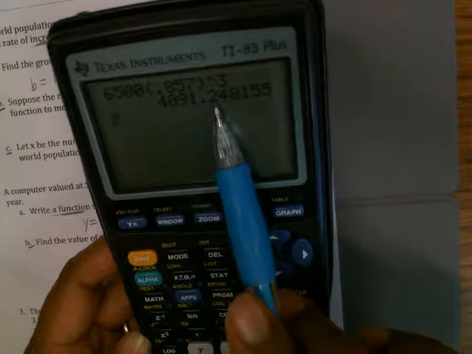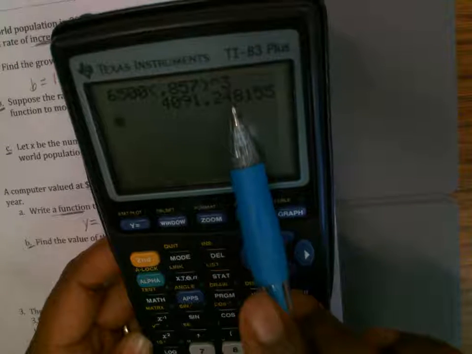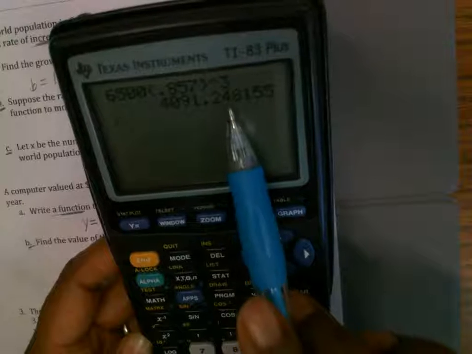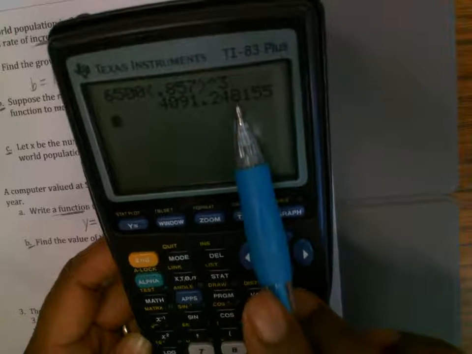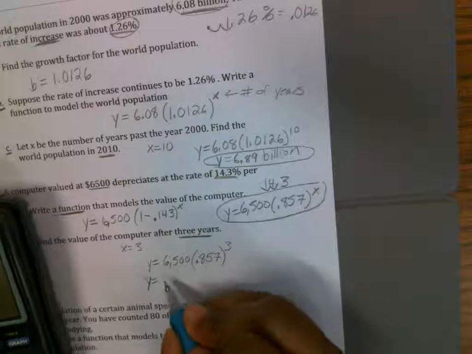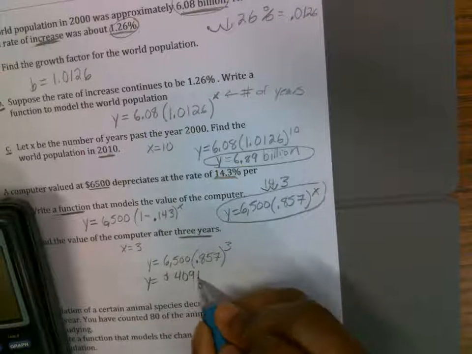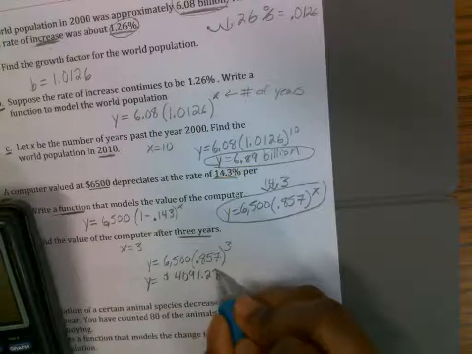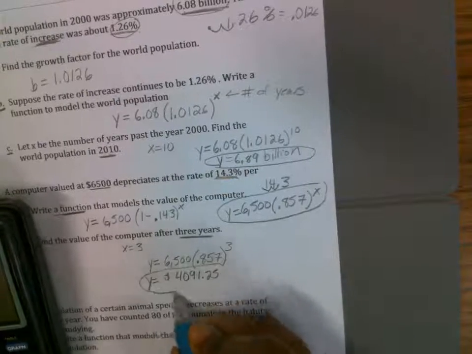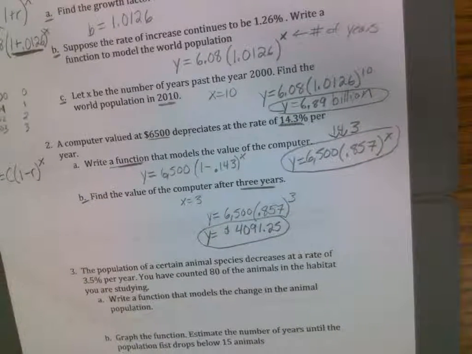And this gives me $4,091. And if we round it to the nearest cent, because this is money, this is going to be 25 cents. Because it's an 8 right here. Okay? So the amount again is going to be $4,091.25. Okay? Any questions about how we got that as an answer? Okay, and I'll pause for the calls. Are we okay? Are there any questions?